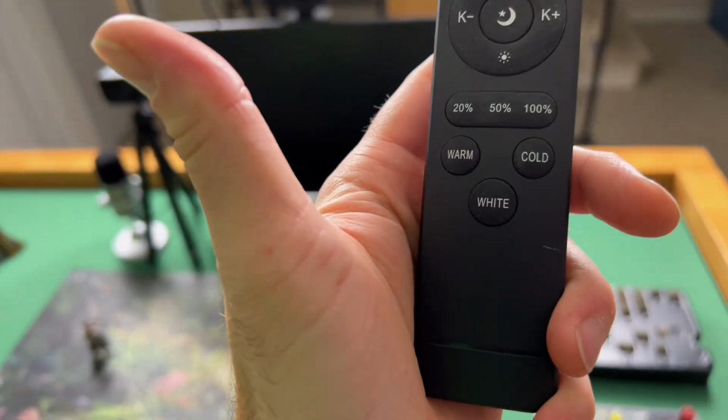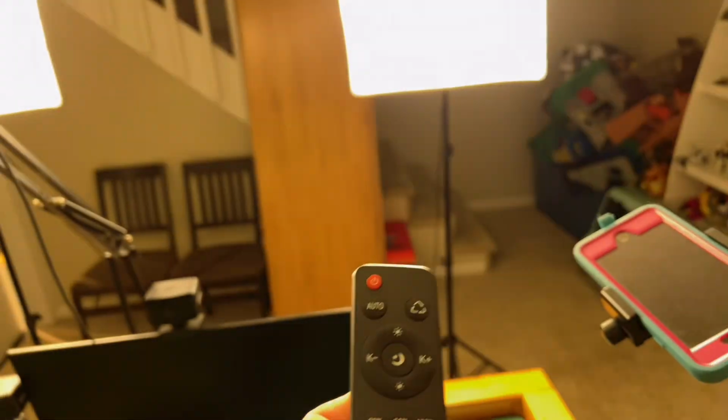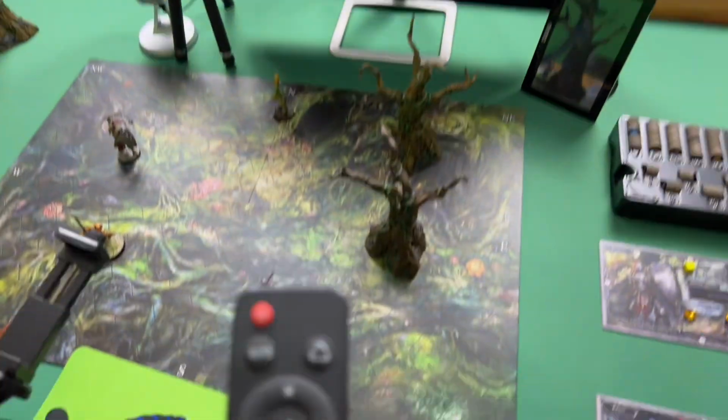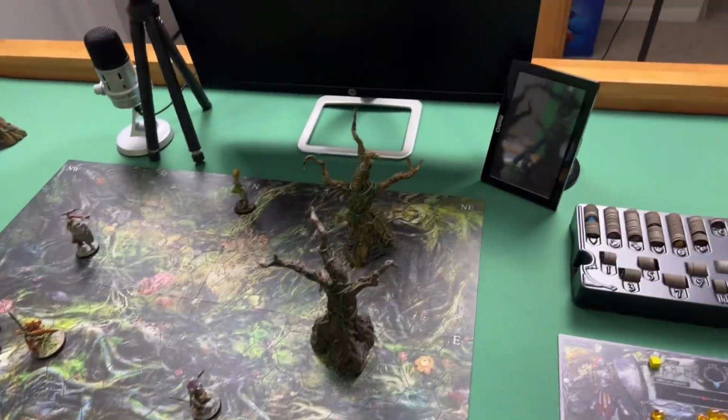But it does come with a neat little remote control that I can use to change the color of these lights for warm and cool. They also have a brightness white. I actually always use the white setting. I don't use any of the other settings on this remote control because I like to have it as bright as I possibly can, because that's just how I like to record. So that's really the live stuff.